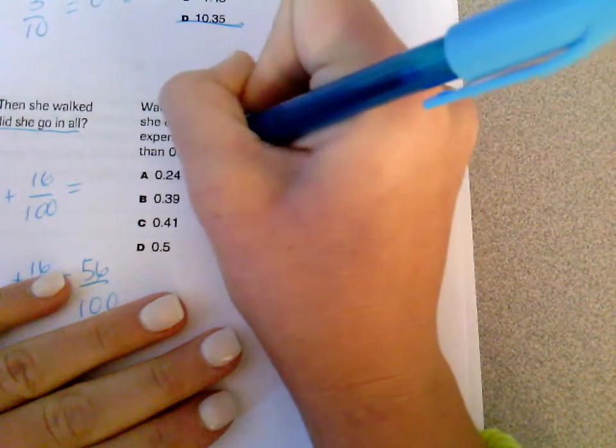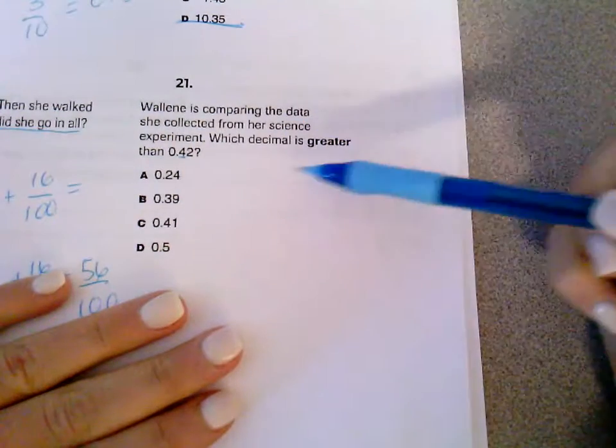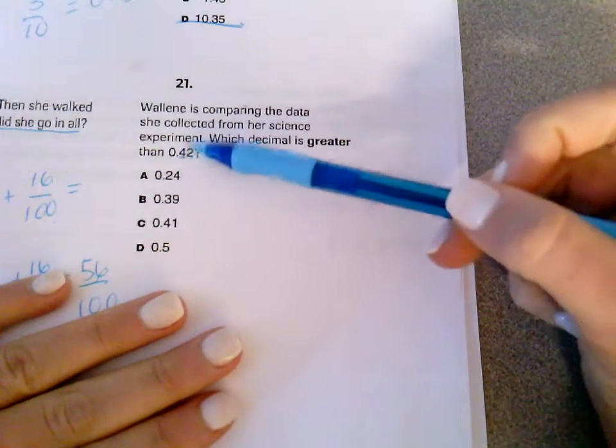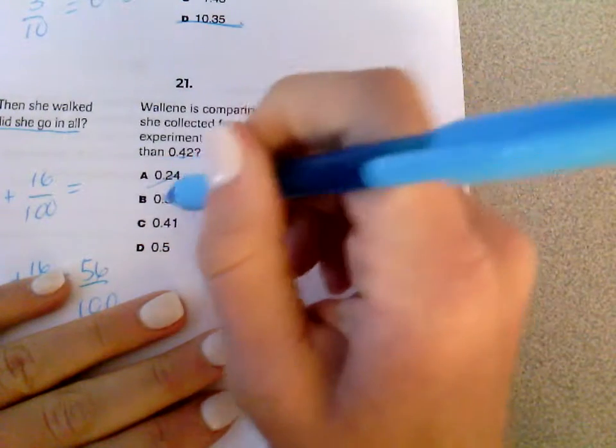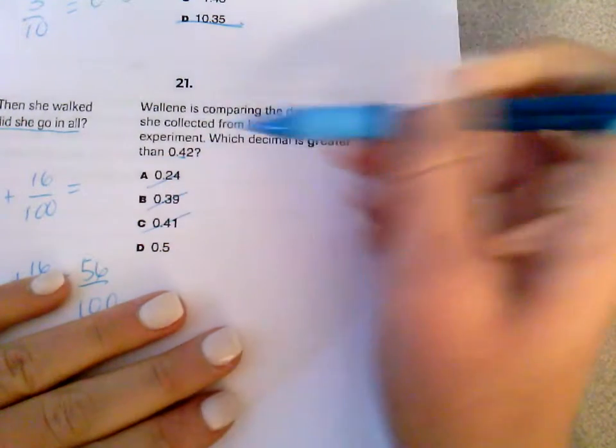So now we're just going to look at our tens place. Which number is greater than a 4 in the tens place? 2 is not greater, 3 is not greater, 4 is not greater because they're the same.